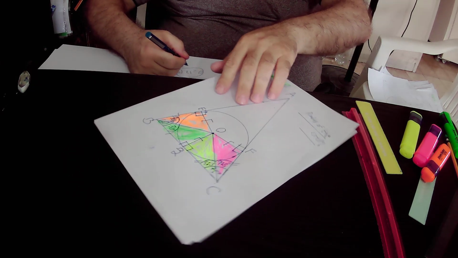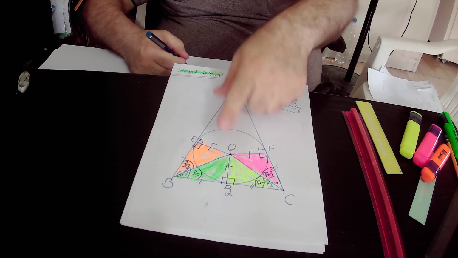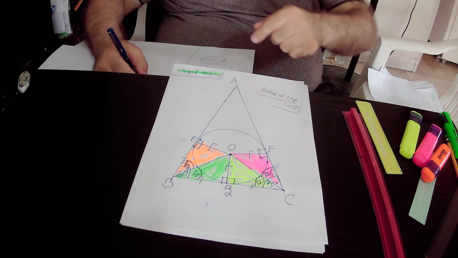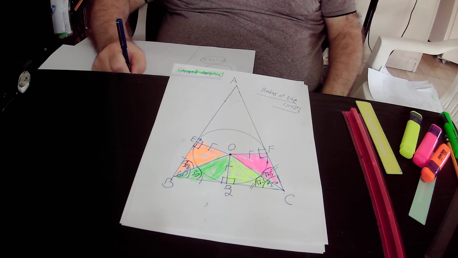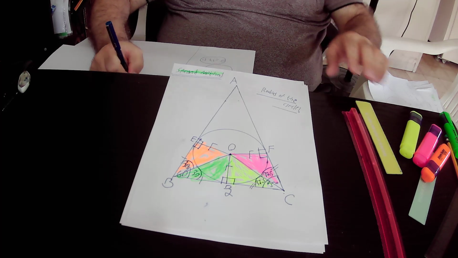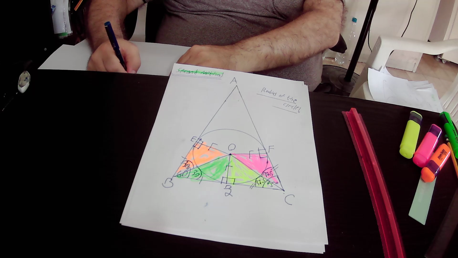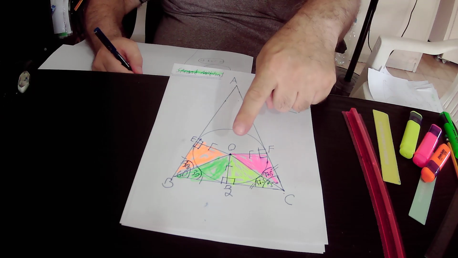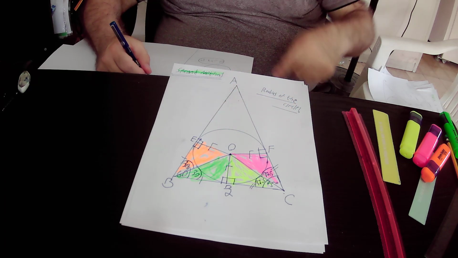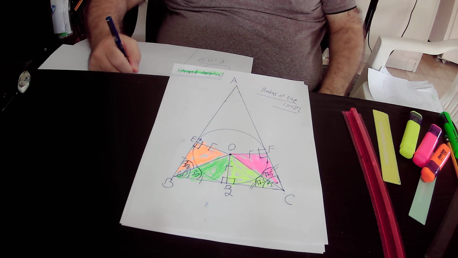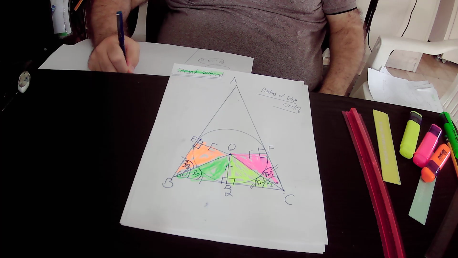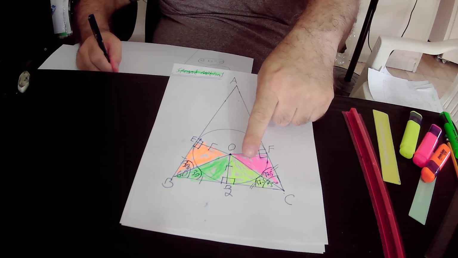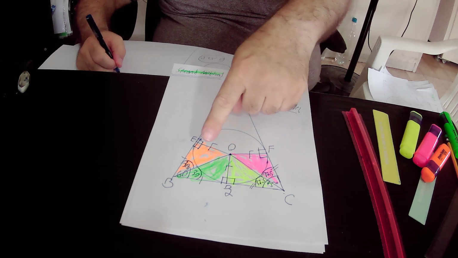In the next step, we'll focus on the green triangle OBD. Here, the value of tangent 30 degrees is very easy to say from the drawing: tangent 30 degrees is equal to OD over BD.